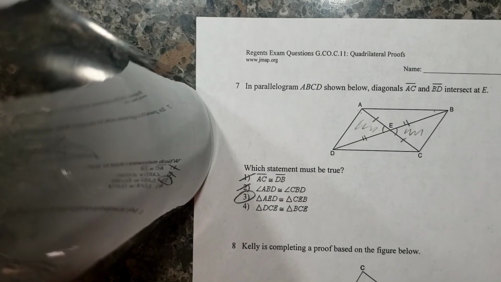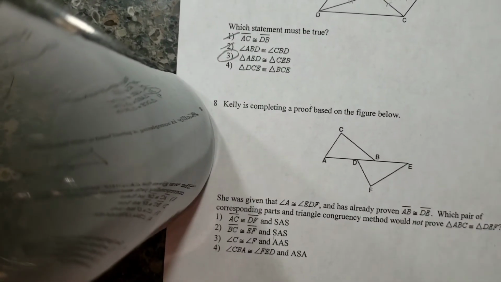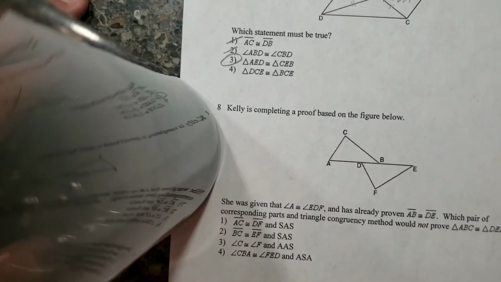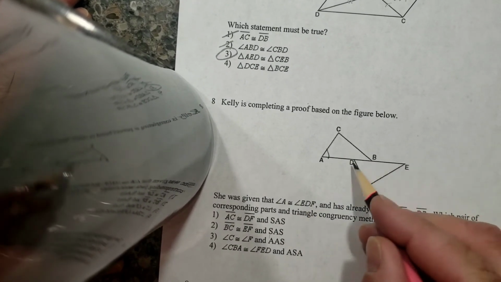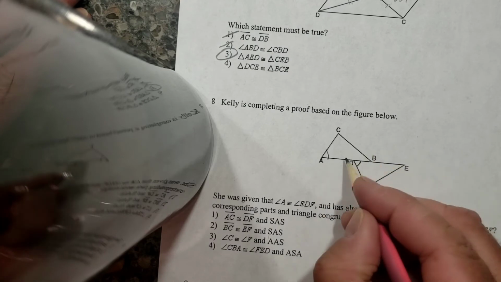Moving on, number 8. Kelly is completing a proof based on the figure below. She was given that angle A is congruent to angle EDF, and has already proven AB is congruent to DE. So AB and DE. So we've got a side and an angle. Which pair of corresponding parts in triangle congruency method would not prove triangle ABC is congruent to triangle DEF?